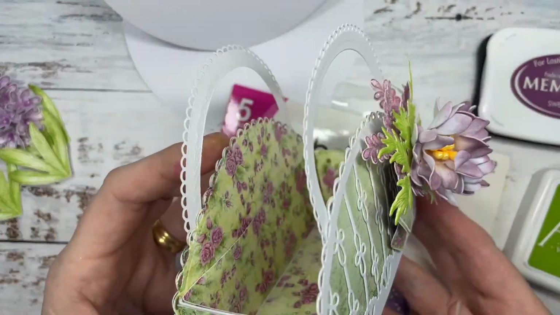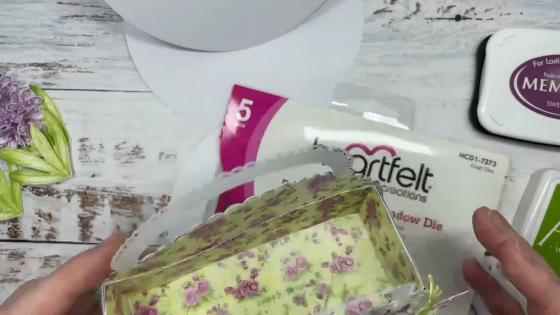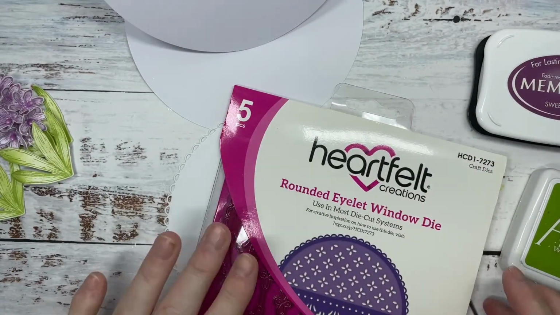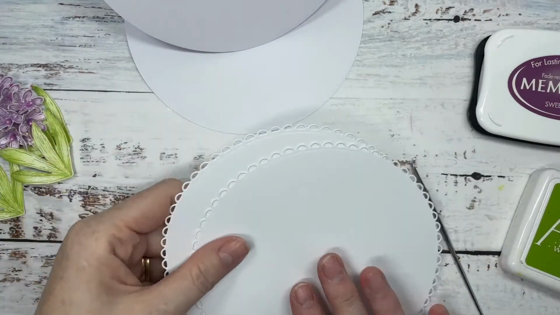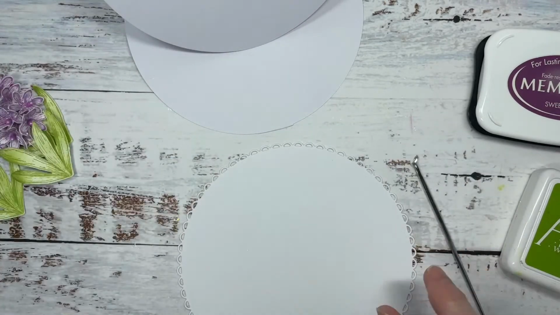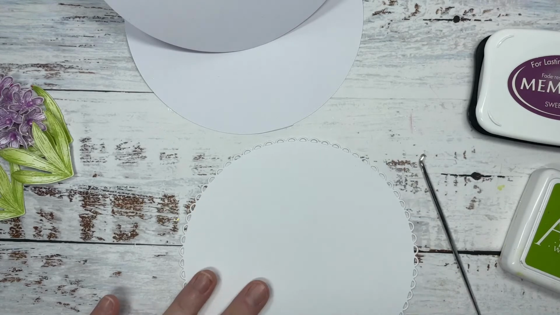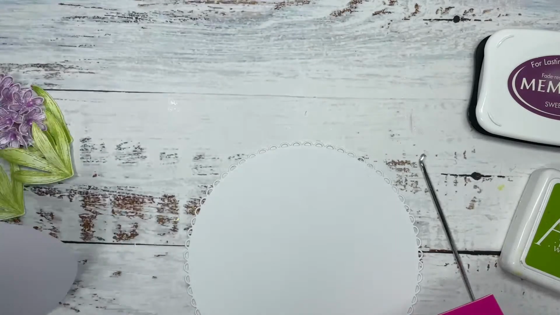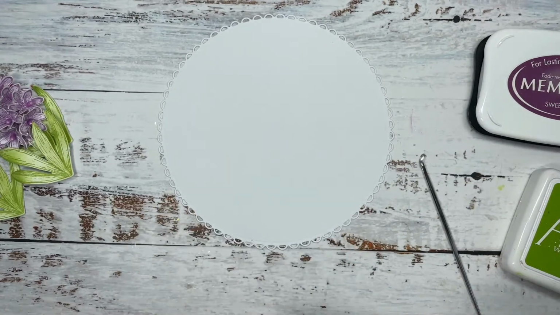I've created a little gift box with it. So on the 31st we're going to create this. Okay, so I've cut 2 of these. I'm going to use one for the base and one for the top. So let's start with the top, and then we're going to decorate this piece of card.